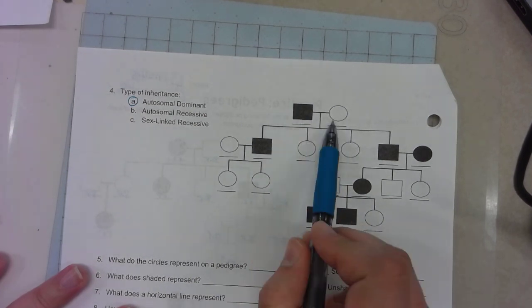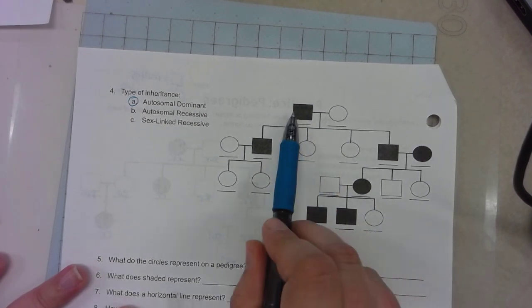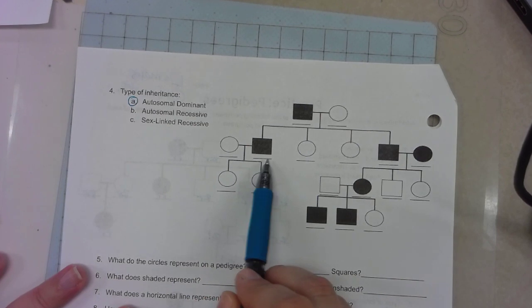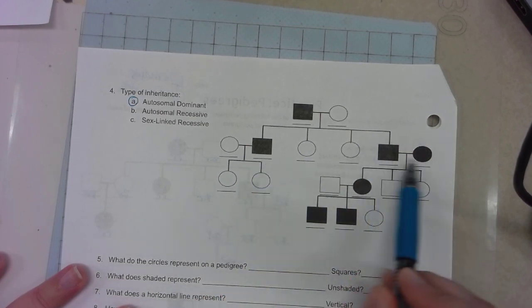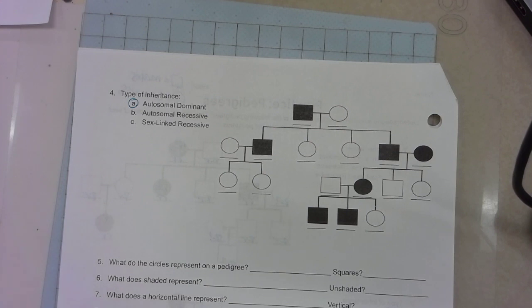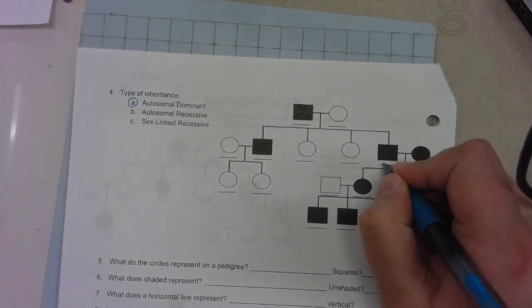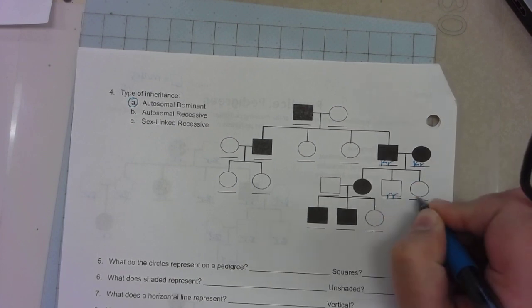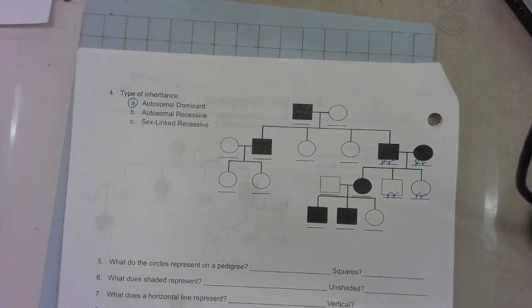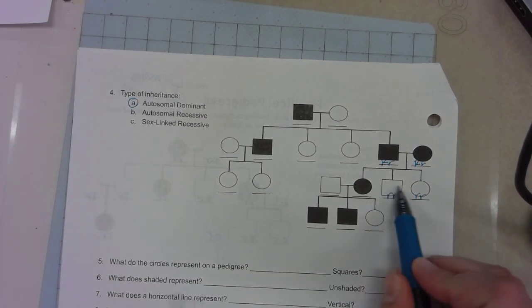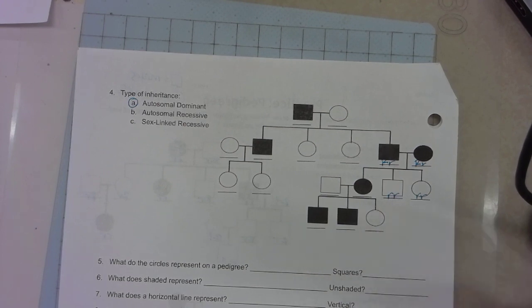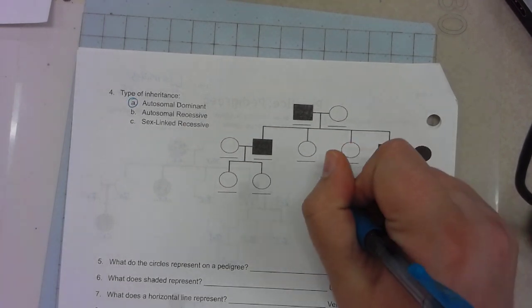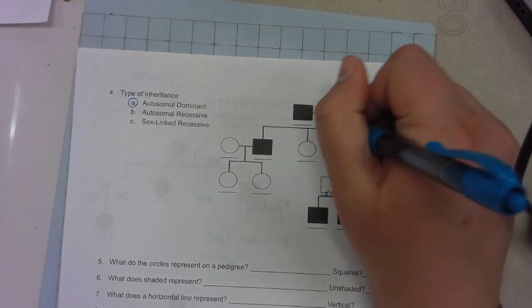So these, we cannot use these parents because they are one unshaded, one shaded. Same here. But over here, we have a set of parents that are shaded, and they have an unshaded child. So what we are going to do is mark the parents as heterozygous and the unshaded children as homozygous recessive. Again, because this is an autosomal dominant trait, everyone who is homozygous recessive is going to be unshaded. So I'm going to go ahead and mark everyone who is unshaded as homozygous recessive.